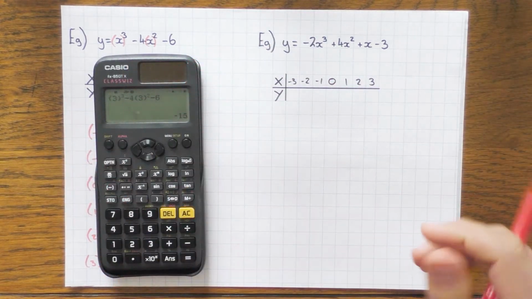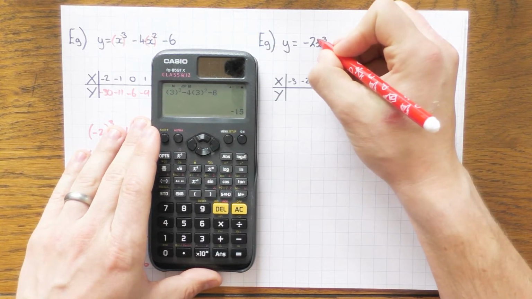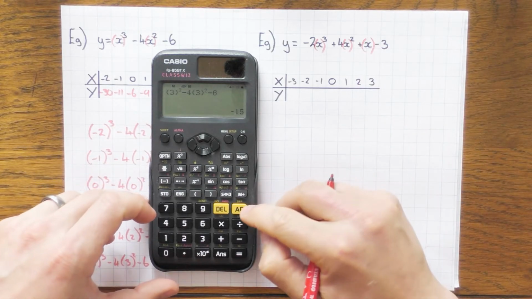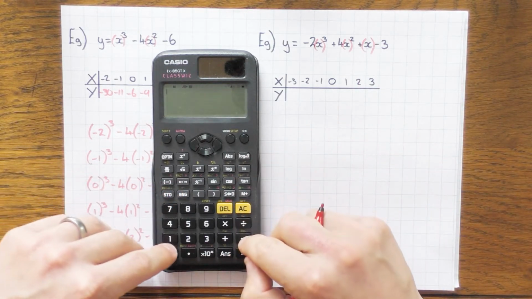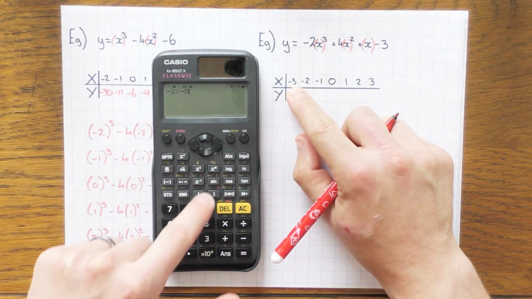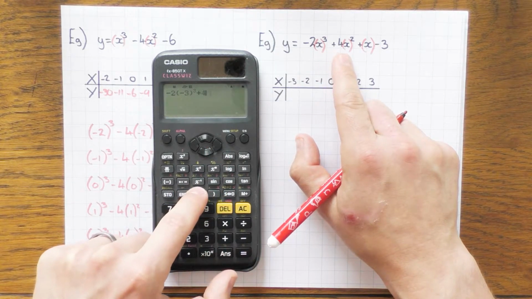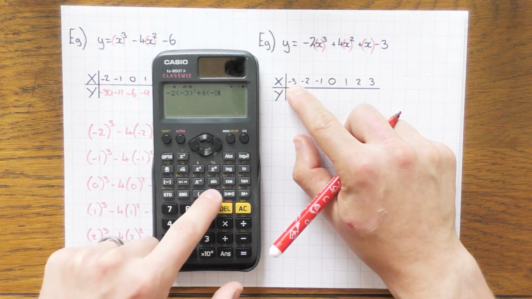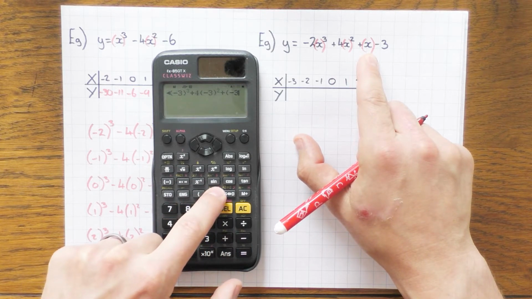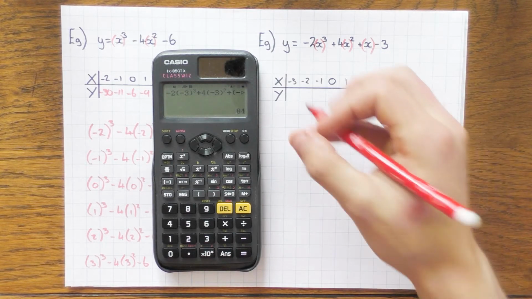Okay, next one, let's have a look at this one. So this one is a little bit different. We have a minus 2 in front of the x cubed, but don't let that put you off. Just put your brackets around all the x's, and I'm not going to write it out this time just to save a bit of time, I'm just going to type it straight in. So the first one is minus 3 inside the bracket cubed, and then I want to plus 4 bracket, and again we're starting off with minus 3 bracket squared plus bracket minus 3 bracket minus 3 at the end there. Excellent. And that gives me 84.